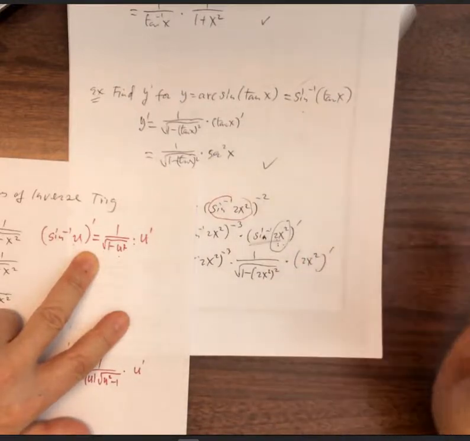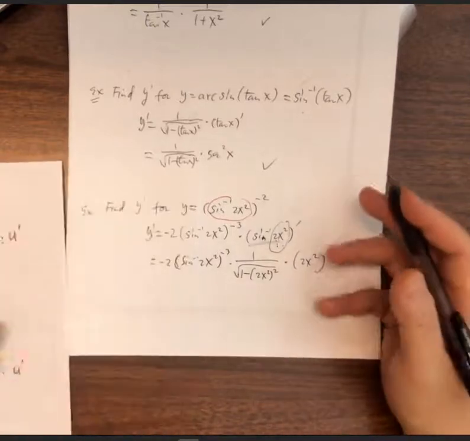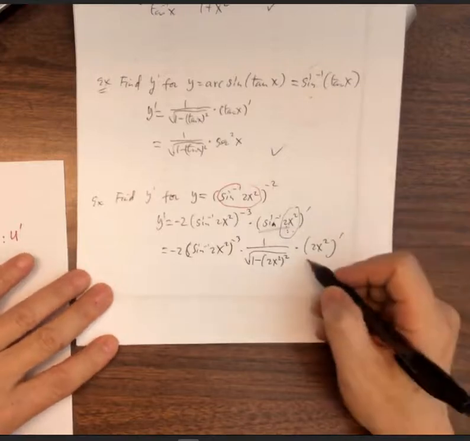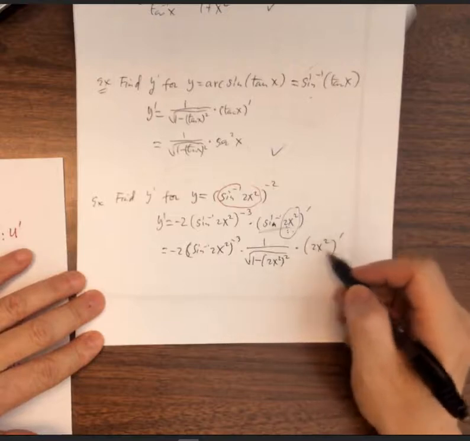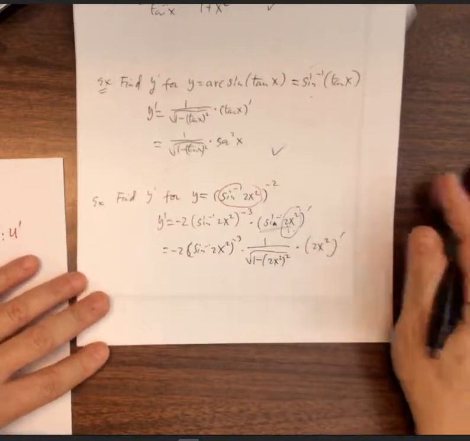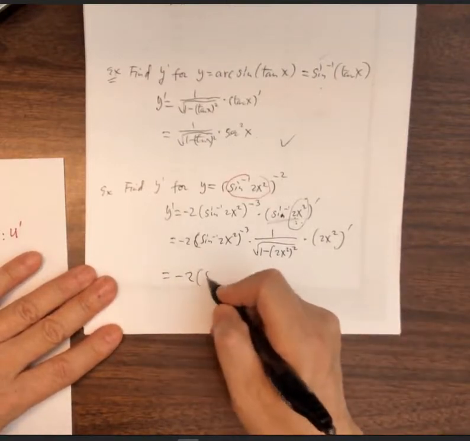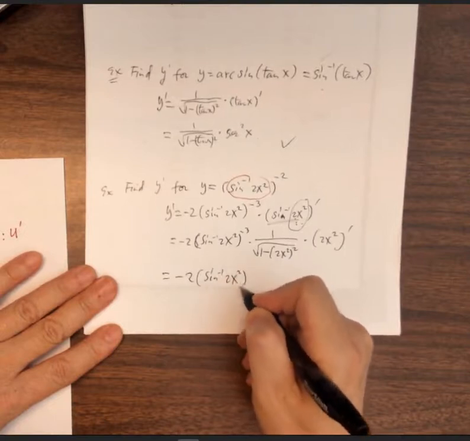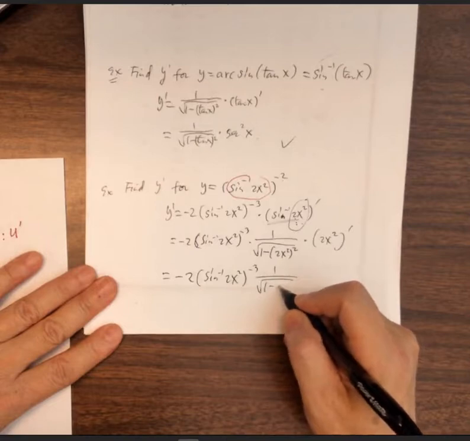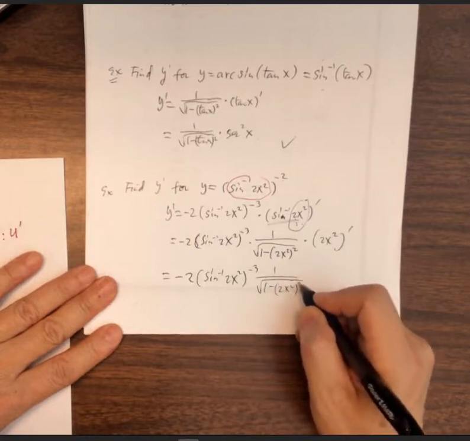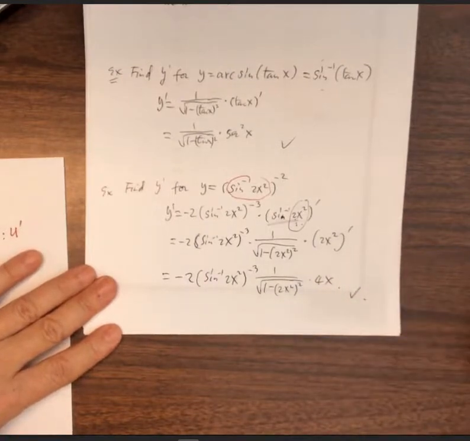This expression is not that complicated. We could have just gotten the 4x here, but I would rather show you the detail so you know what we have here, why we have this guy here. All right. Now we can finish up this problem. So it's 4x. Now the problem is done.